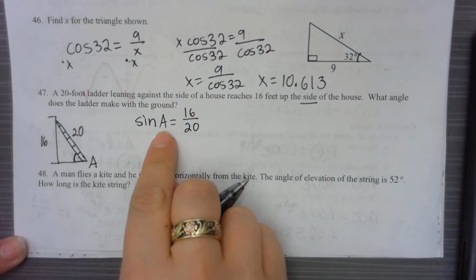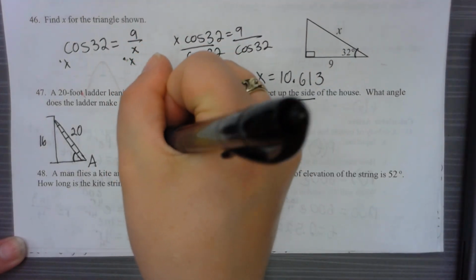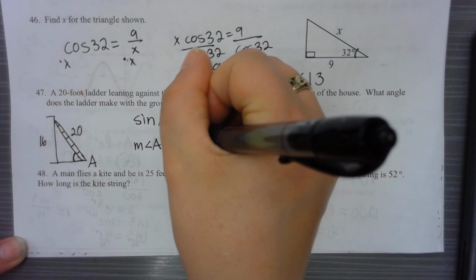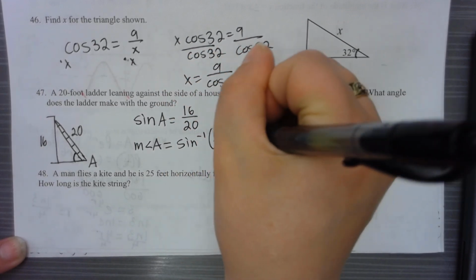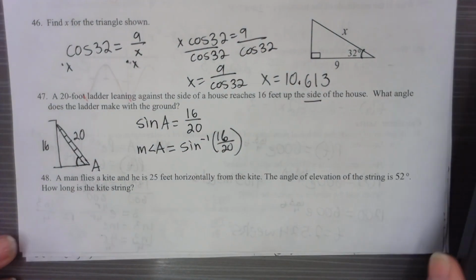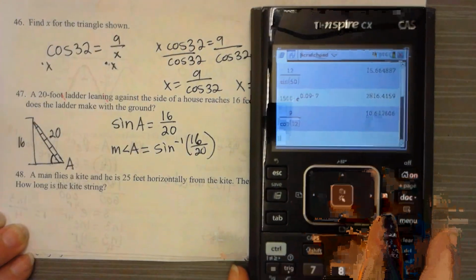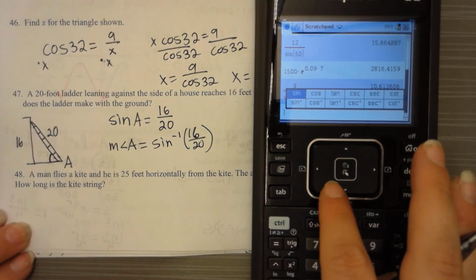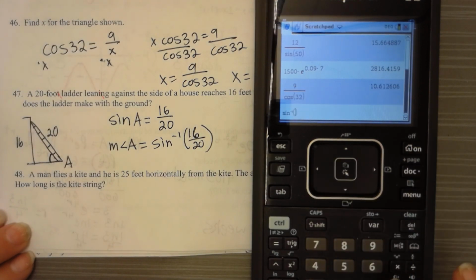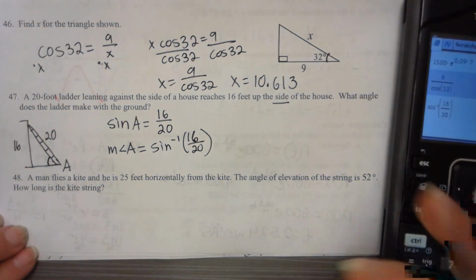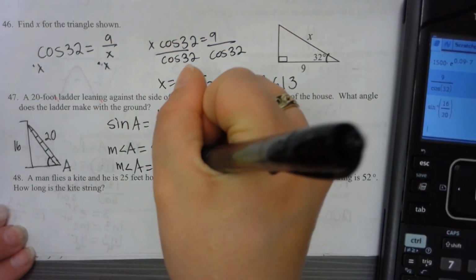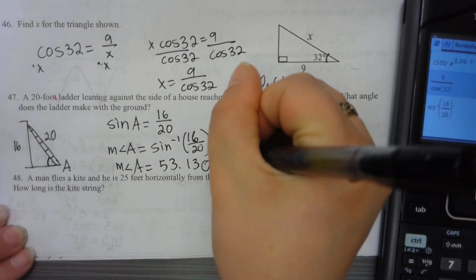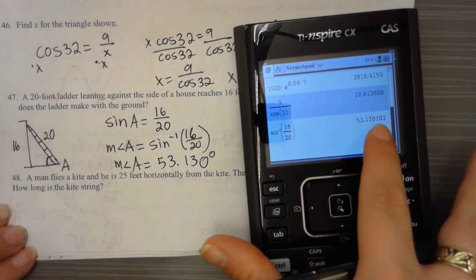So to find the measure of angle A, we have to use inverse trig. So the measure of angle A is equal to the inverse sine of 16 over 20. So again, we'd hop on over to our calculator. This time we'd hit trig, but we're going to go to the inverse sine this time, and we're going to do 16 divided by 20. And so we would get that the measure of angle A is equal to 53.130 degrees because of that output.